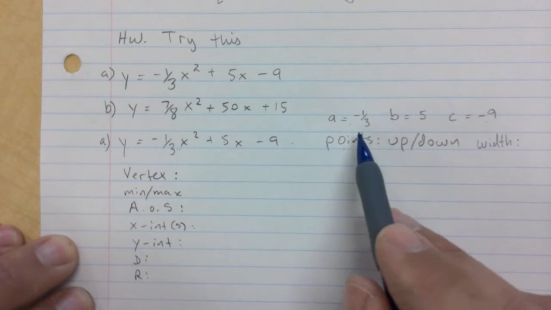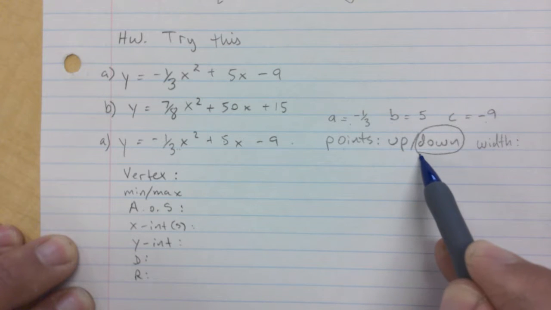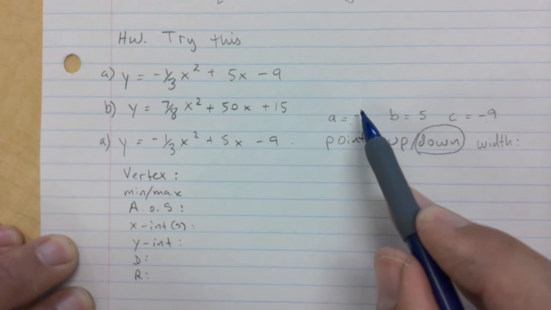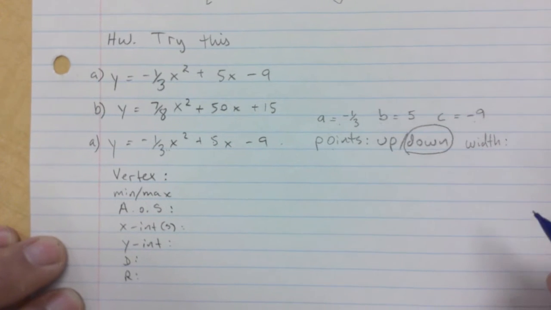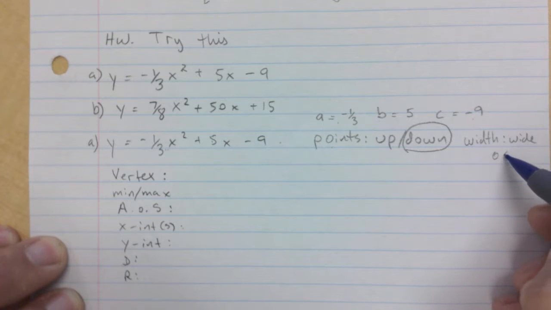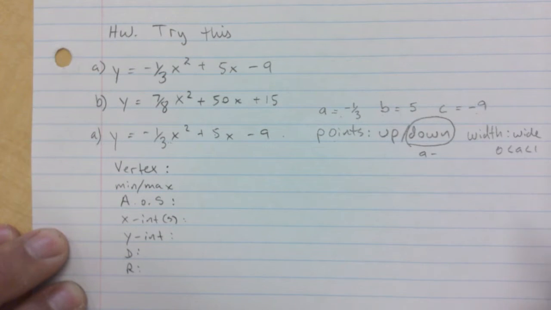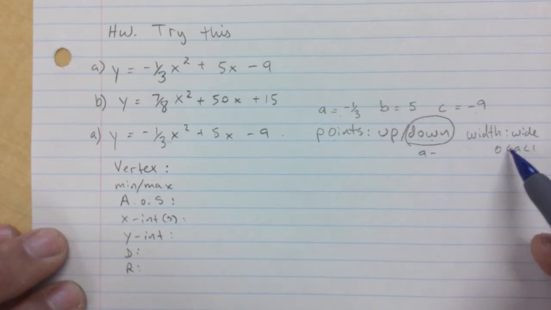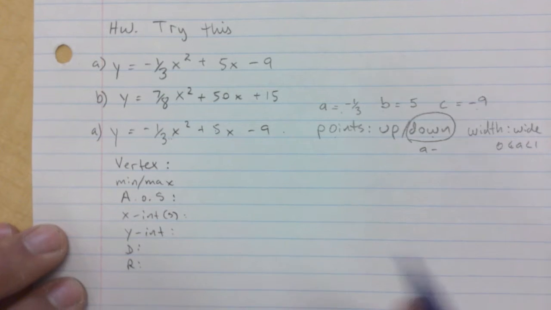So based on this, I look at A and it's negative. So I'm expecting this graph to point down. If you just look at the value itself without the sign, this would be a wide. It'd be a wide because A is between 0 and 1. Here A is negative. So you look at the sign for this, you look at the actual value for this. And now I'm going to go ahead and try to find all of these things here.